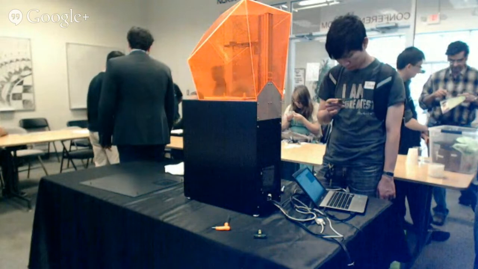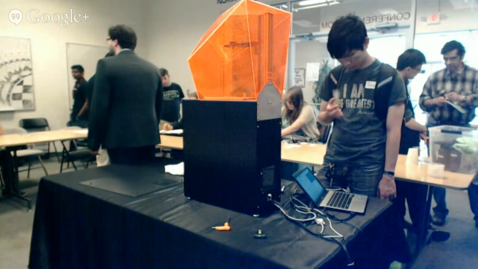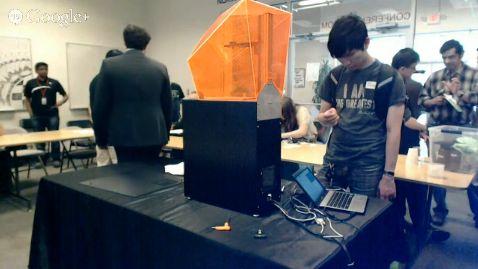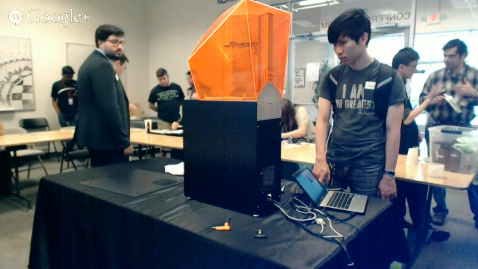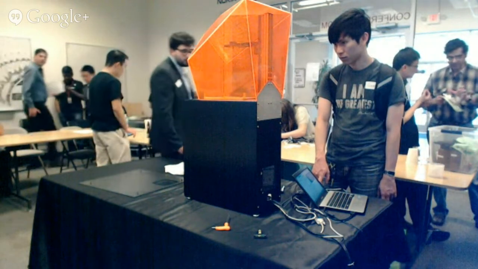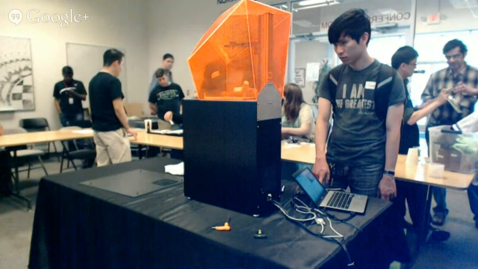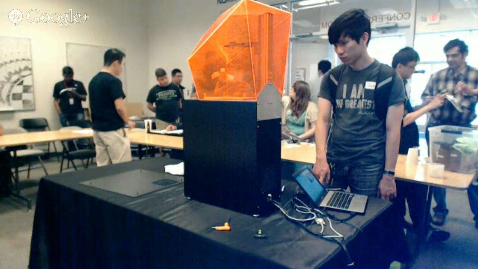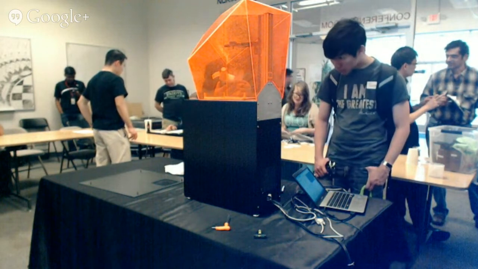And I managed to get the second one to print correctly by increasing the exposure of the internal layers, so that it would hold on more strongly by a substantial amount. I think this one had like 4 or 6 seconds of exposure in between, and this had 14.